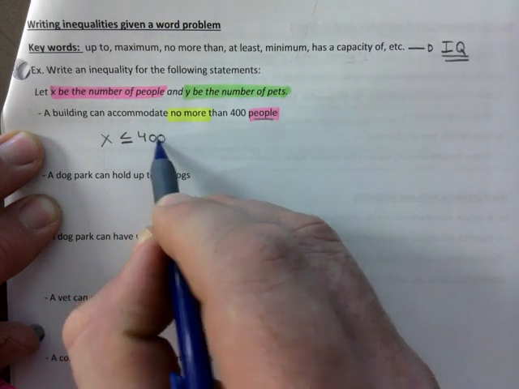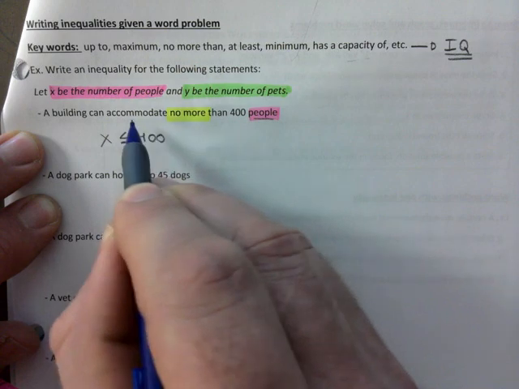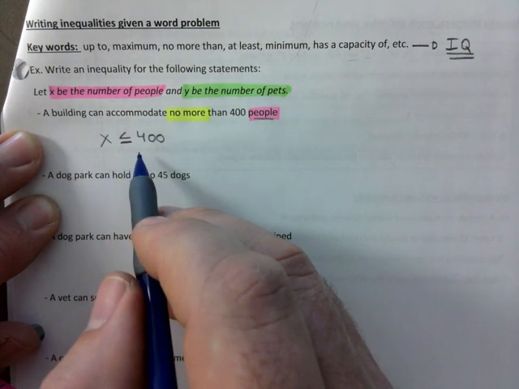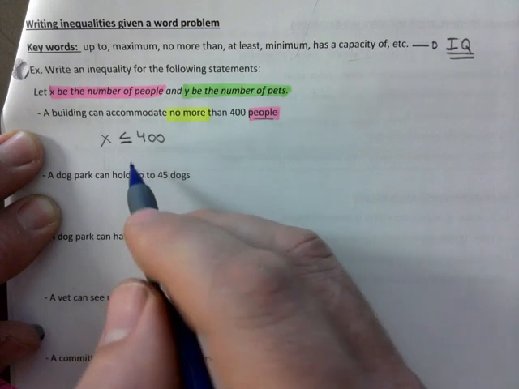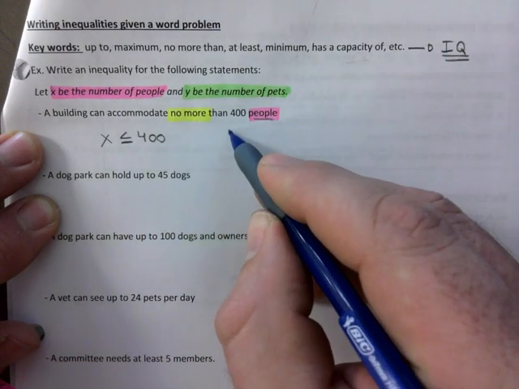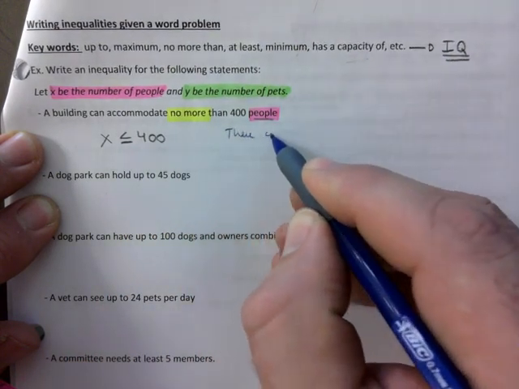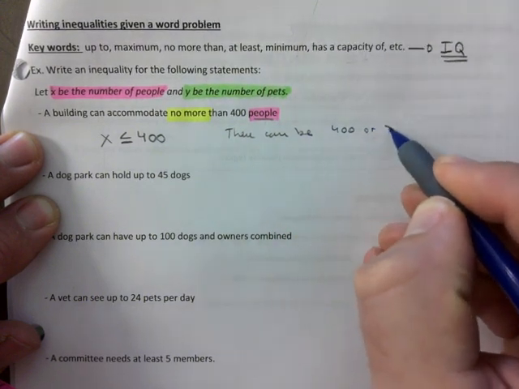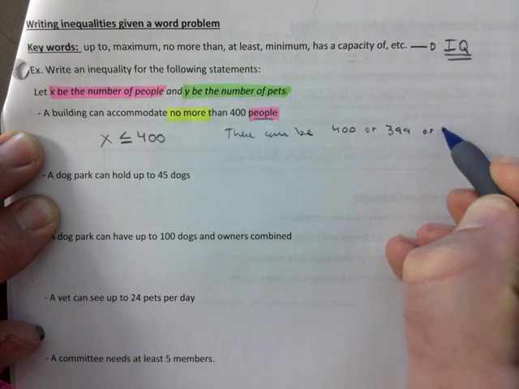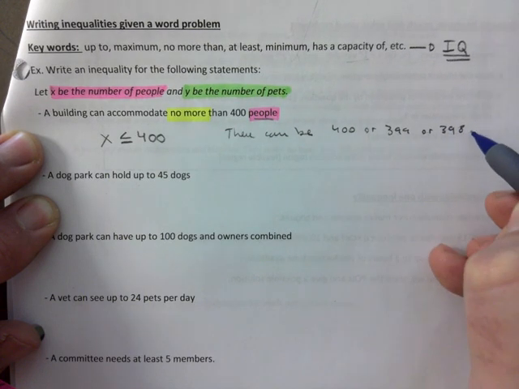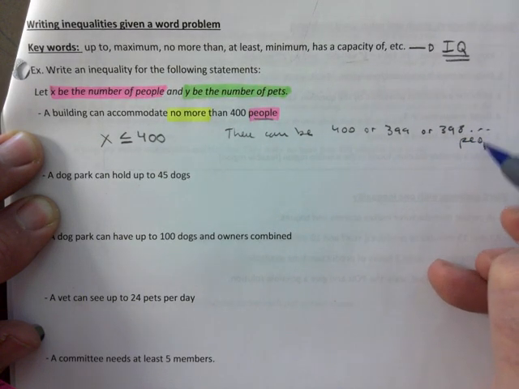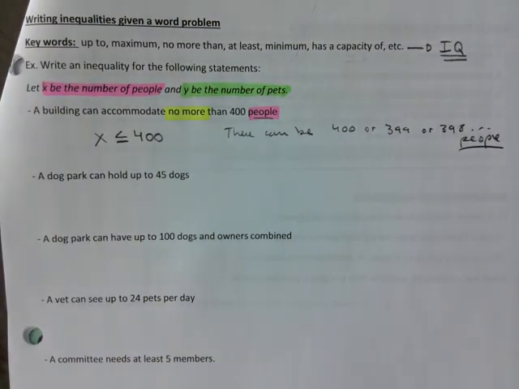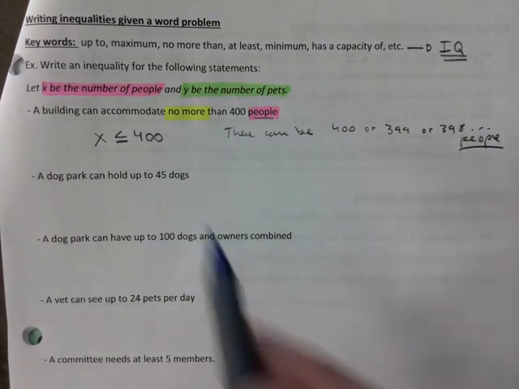That's how you would translate this statement into an inequality. Can I say this? There can be 400 or 399 or 398 people, right? That's what this statement is saying. As long as you're not above 400, you're fine. Okay.